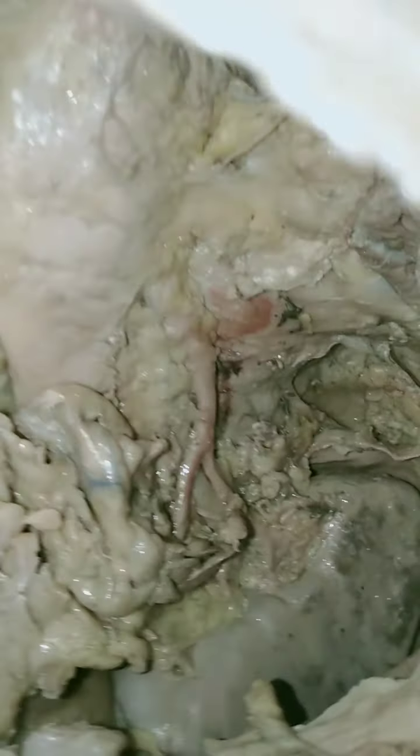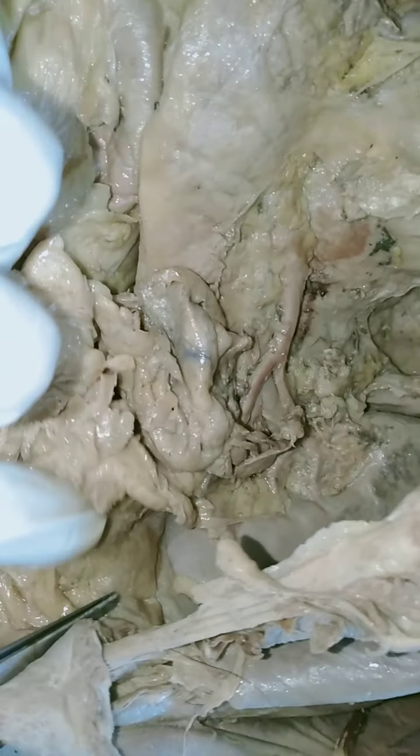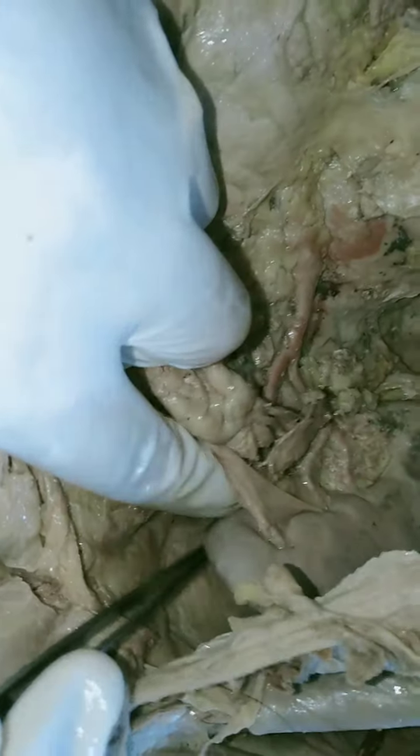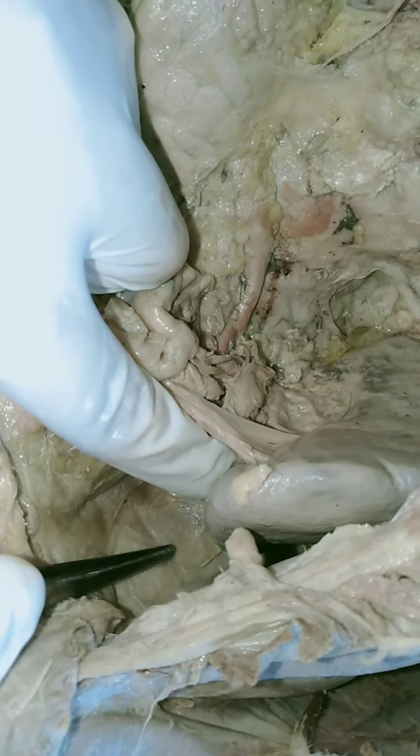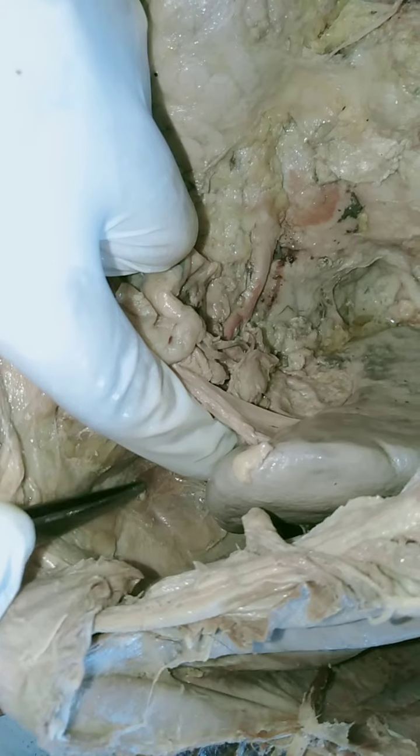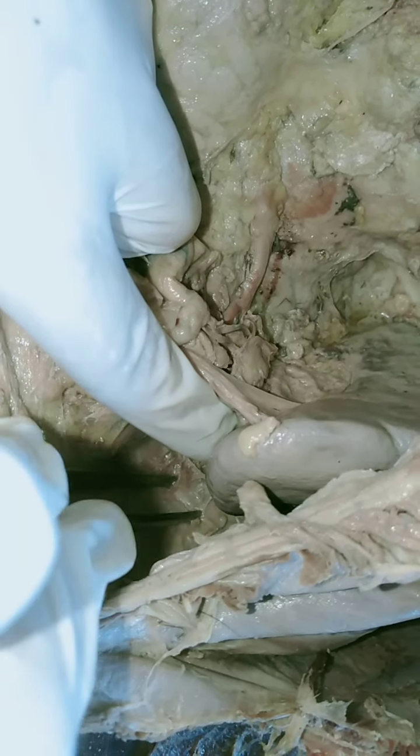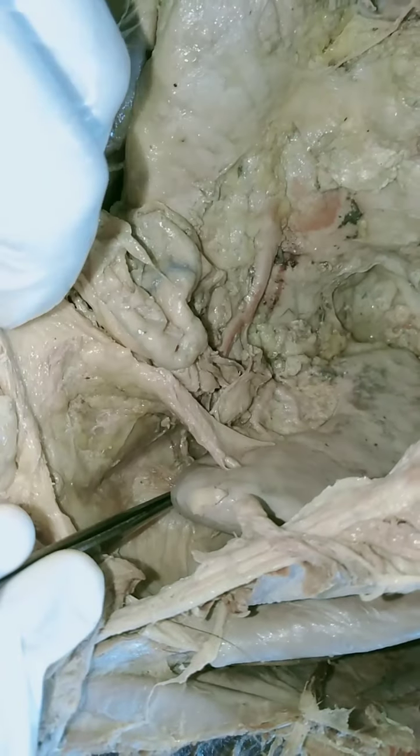Another important ligament is the phrenicocolic ligament. It is otherwise known as the sustentaculum lienis because it suspends the spleen. So this is the phrenicocolic ligament.